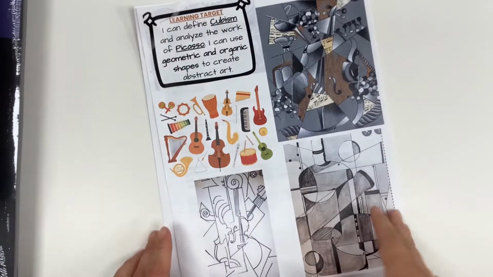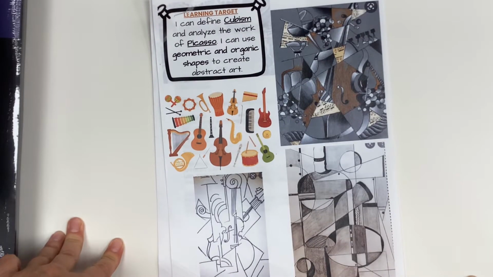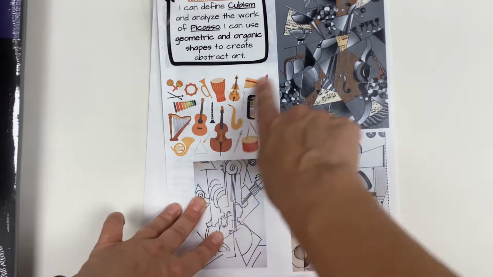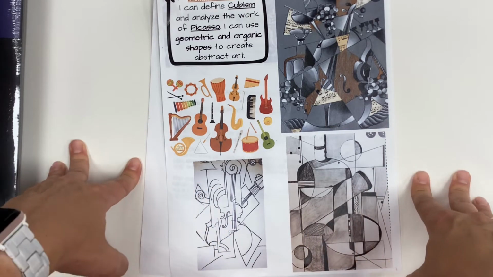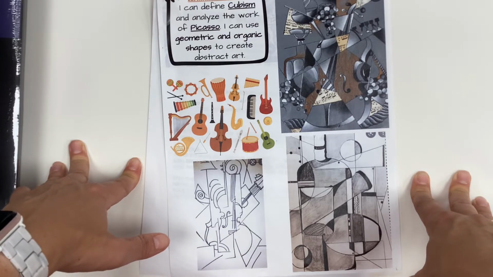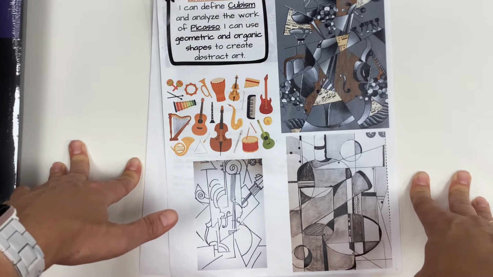Okay, everybody, we are studying Cubism, and our learning target is, I can define Cubism and analyze the work of Picasso. I can use geometric and organic shapes to create abstract art. The theme of our art is music, and we are going to make a mixed media piece of art, meaning that we're going to use many art materials. We are going to use pencil, we're going to use marker, we're tracing, we're going to collage. It's going to be great.